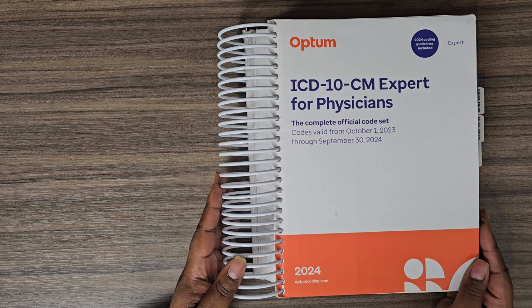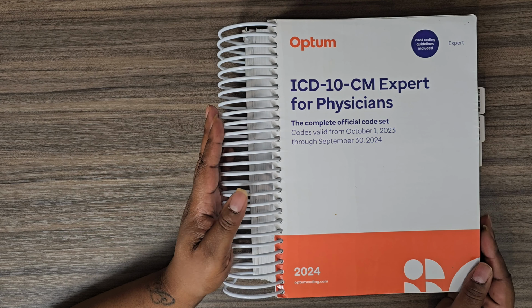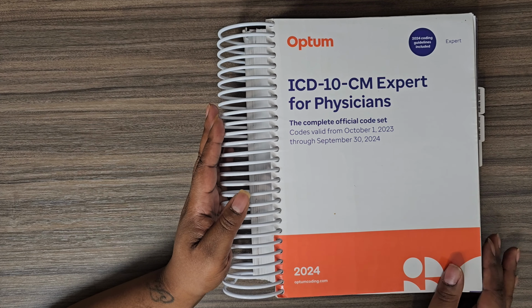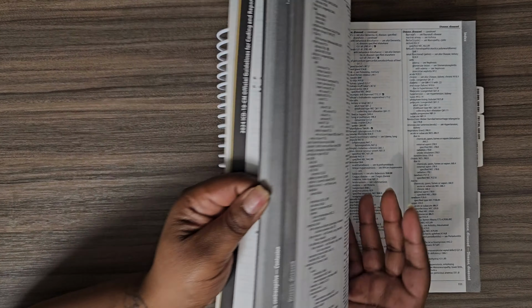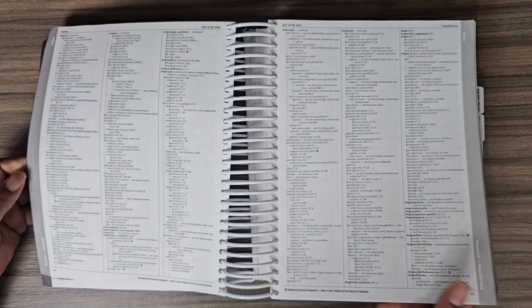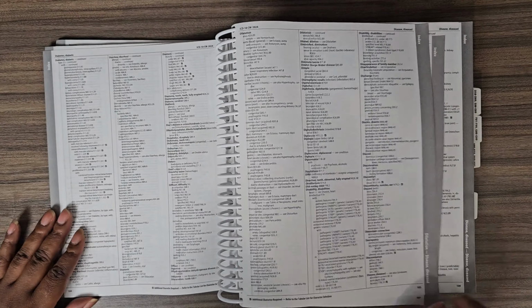So here's my ICD-10 book right here. I have the Optum version. There are different versions of ICD-10; I've used this the most, and also the Cara book. But we're going to go to the alphabetic index. So in here, this is the alphabetic index. We're going to flip to diabetes. And that's right in the front.